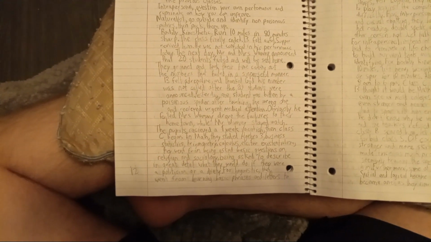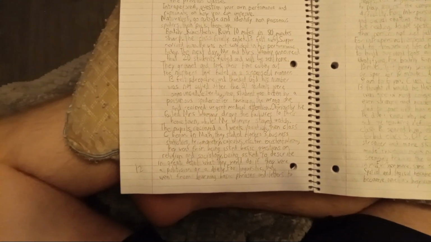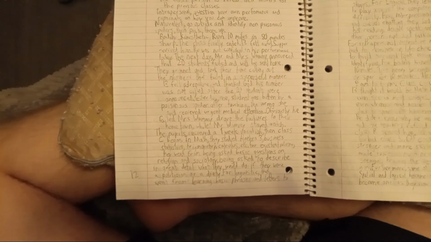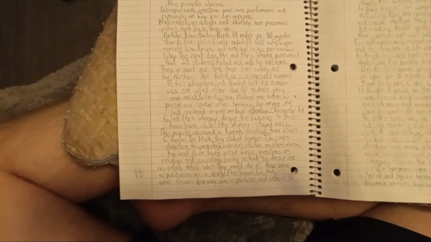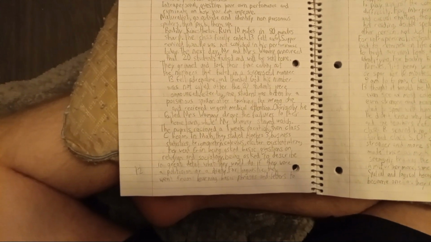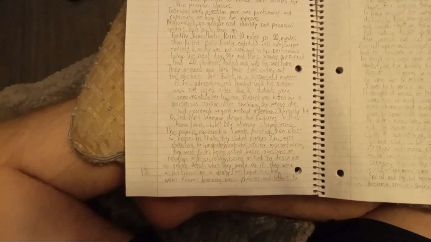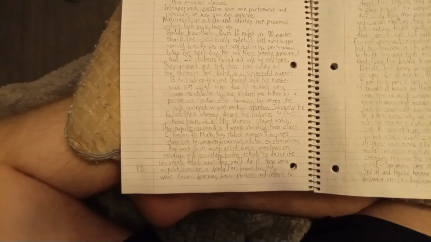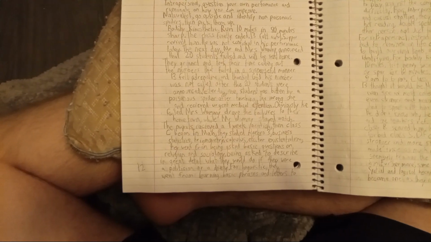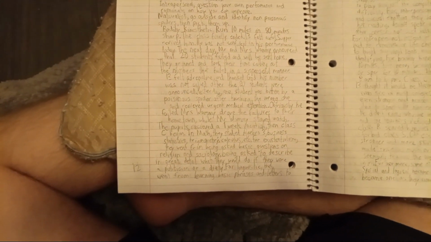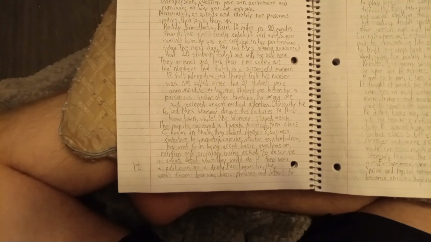In math, they studied Algebra 3, business statistics, trigonometry, calculus, etc. For existentialism, they went from being asked basic questions on religion and sociology to being asked to describe in great detail what they would do if they were a politician or a deity. For linguistic, they went from learning basic phrases and letters to writing intermediate paragraphs.